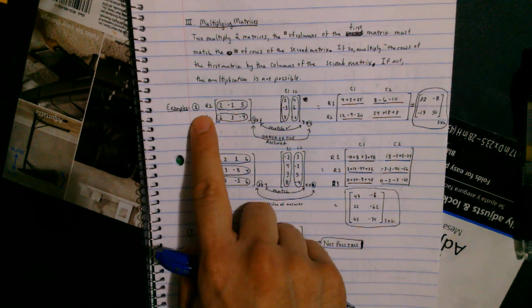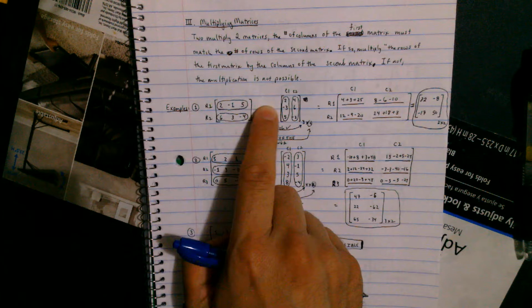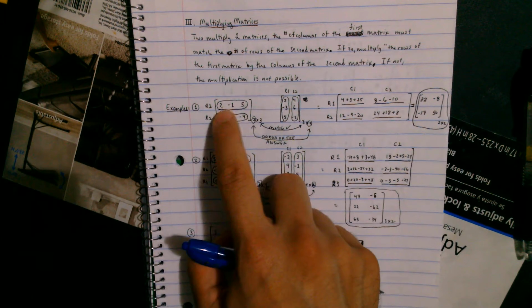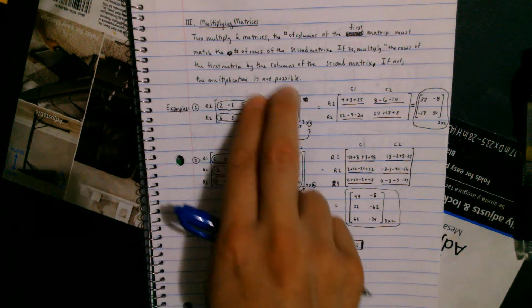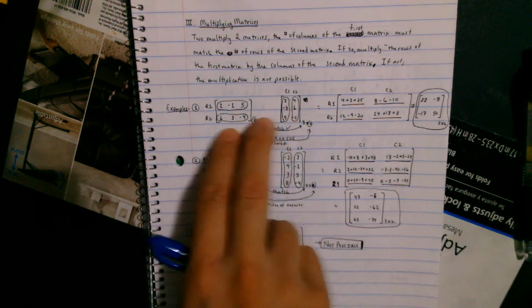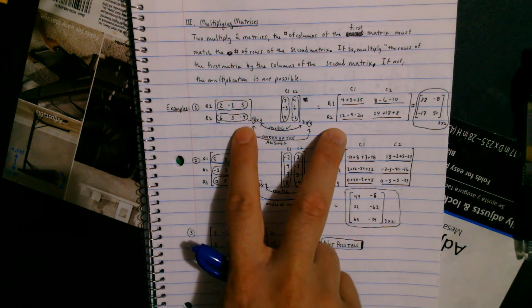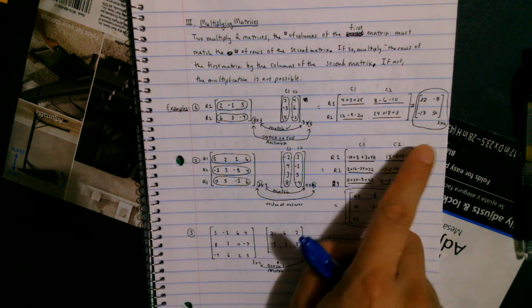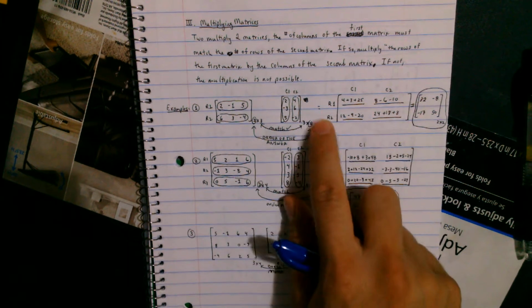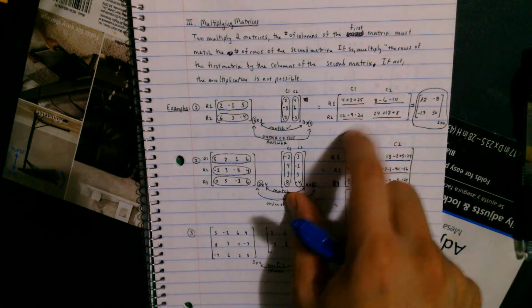So here, once you can do it, you multiply the numbers that are in the first row by the numbers that are in each individual column. It's like you're multiplying row times column, row times column, row times column, row times column. So the outer two numbers tell you how big the answer is, reading from left to right. So the answer is going to be a 2 by 2, which means 2 rows and essentially 2 columns.